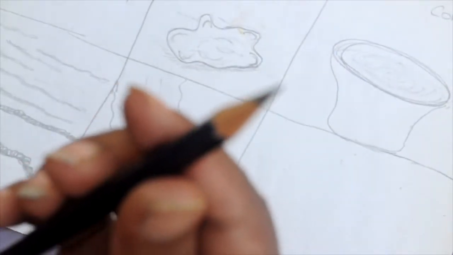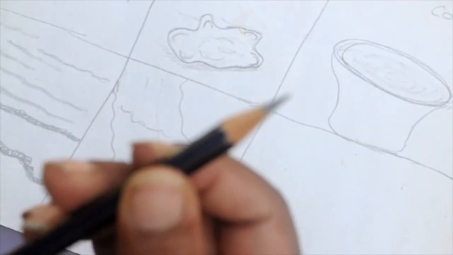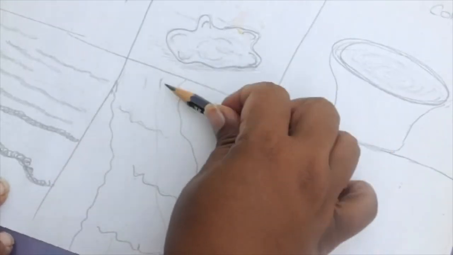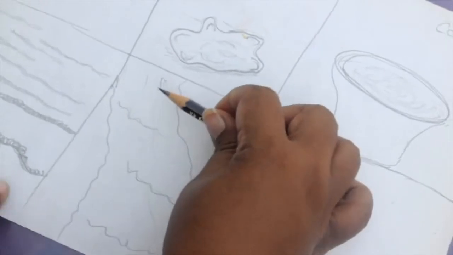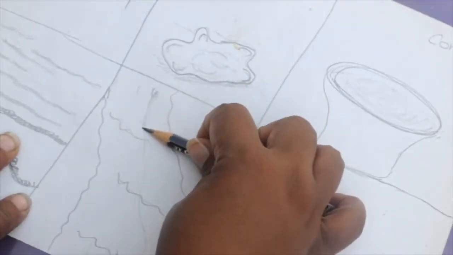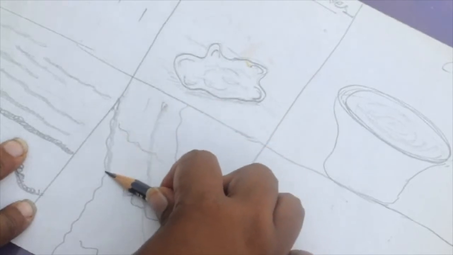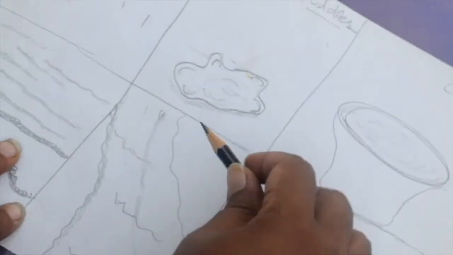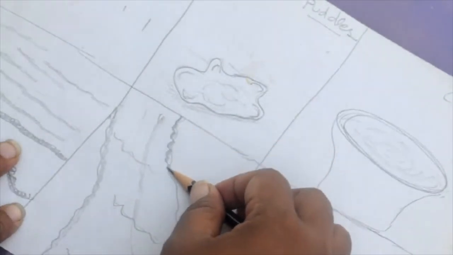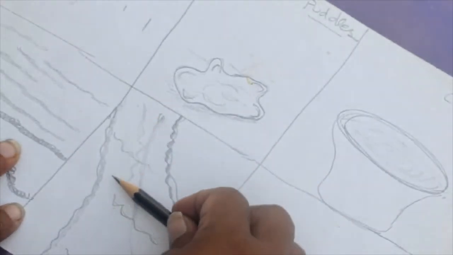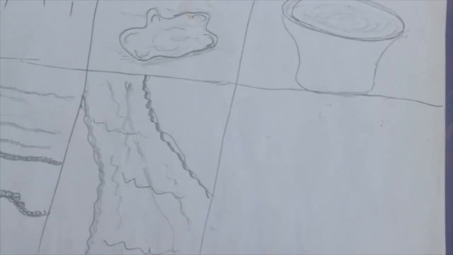I'm gonna use a pencil that's really sharp, so that I can use its sides to shade it in. Especially around the edges, shade it in really thick, and then add random lines in the center.